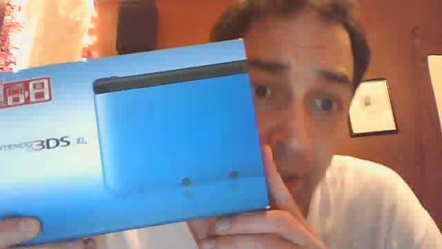Now, in order for me to use the eShop on my XL, I have to create a totally different ID. I can't use the same one that's on here. So now I have two IDs. One for this one, that's connected to my Club Nintendo, and one for this one, that's not connected to my Club Nintendo.